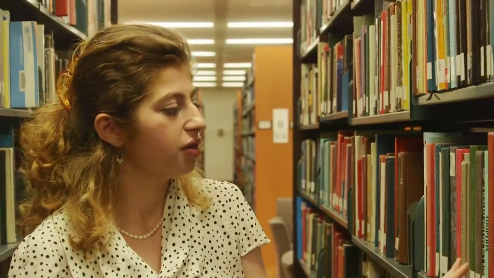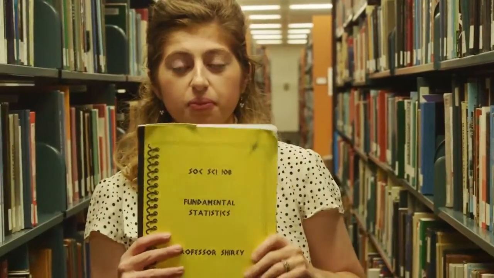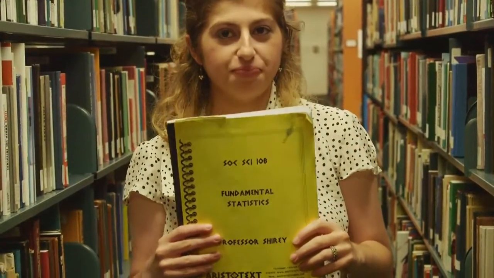Statistics is a research tool that we use to interpret the world around us. Statistics has many tools that can help us interpret data. Let's talk about one.